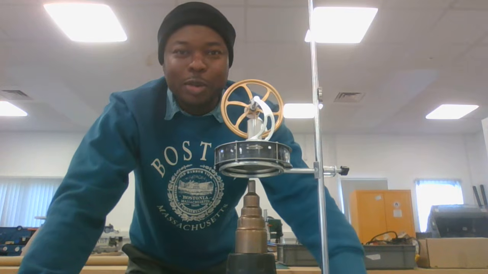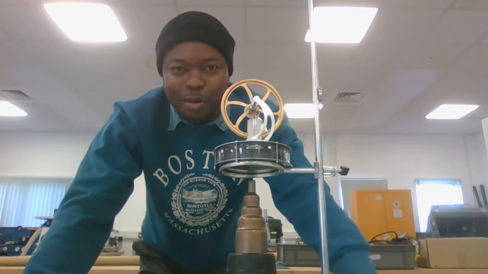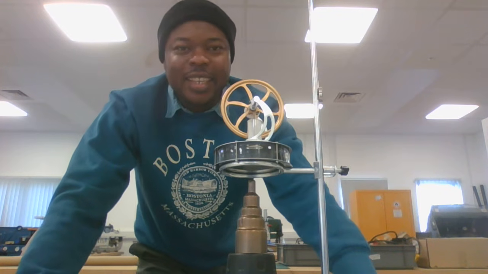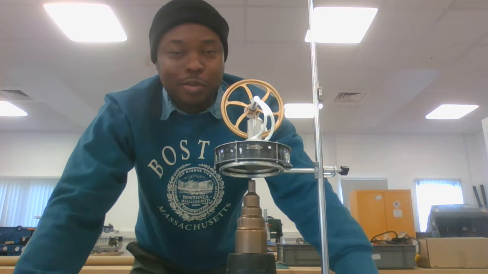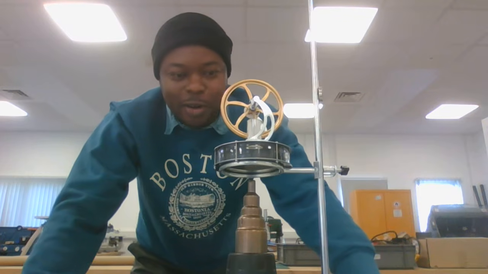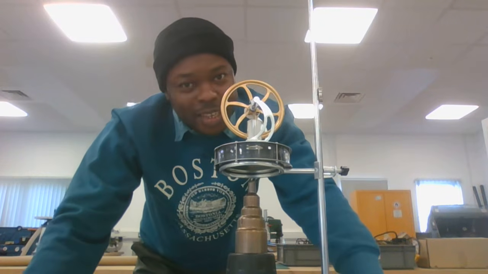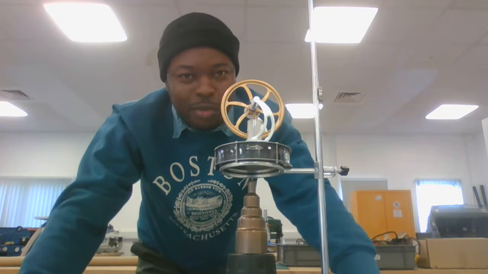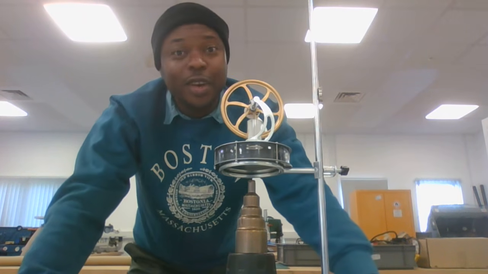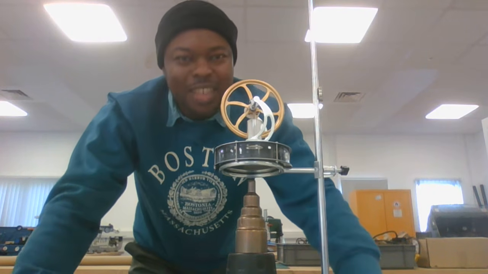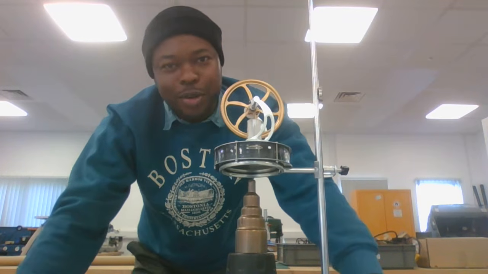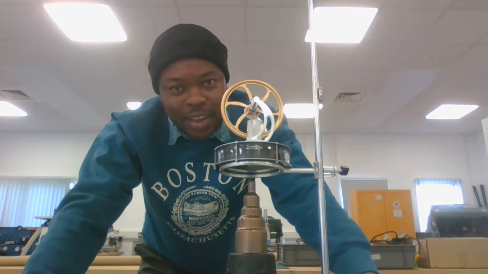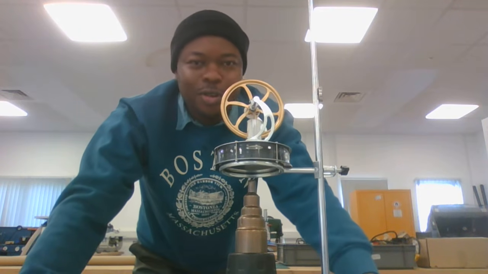So today we're going to demonstrate a fundamental principle in thermodynamics, specifically in heat engines. This principle states, in a nutshell, that the Carnot efficiency, the maximum obtainable efficiency of a heat engine, depends primarily on the temperature difference between the hot reservoir and the cold reservoir.